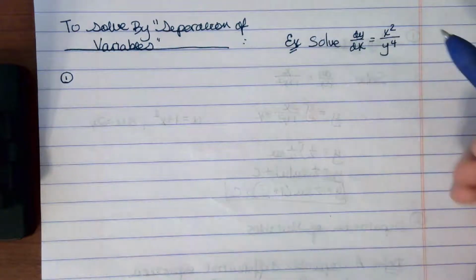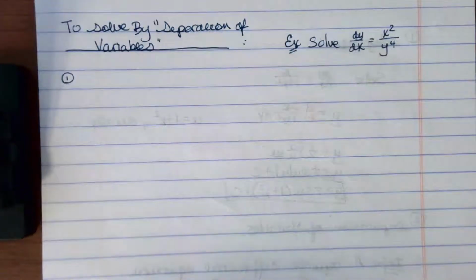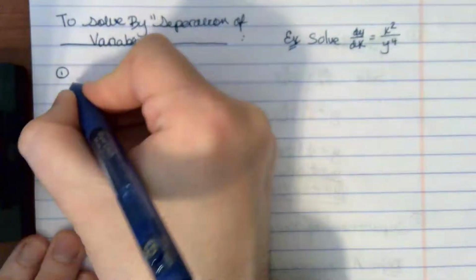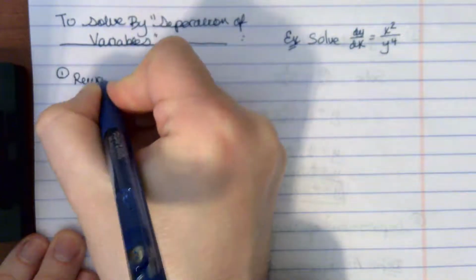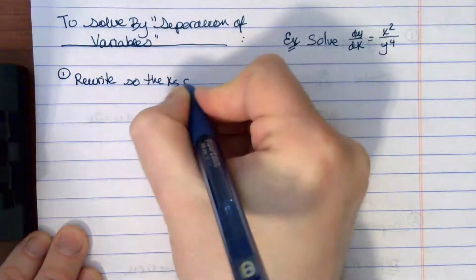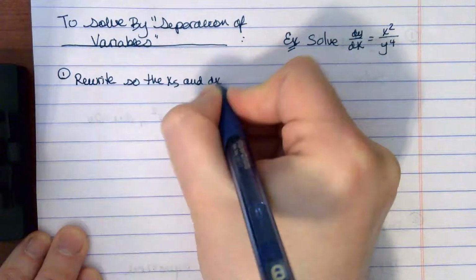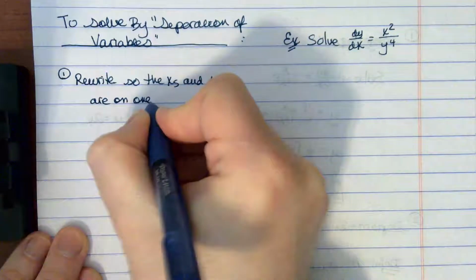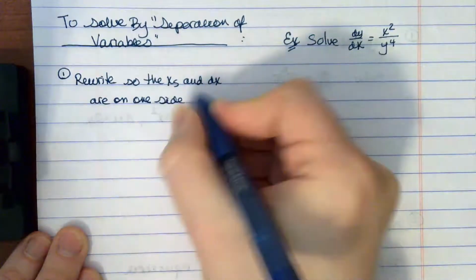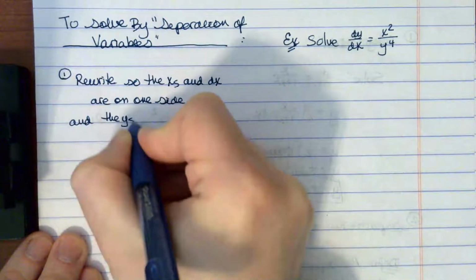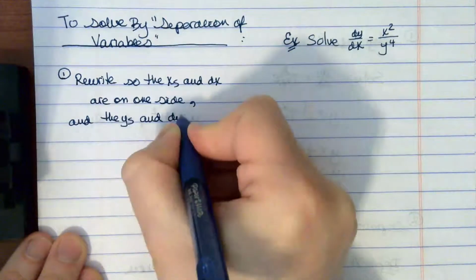What I'm going to do is use some algebra to rewrite this problem so I have the x's and dx on one side and the y's and dy on the other side.